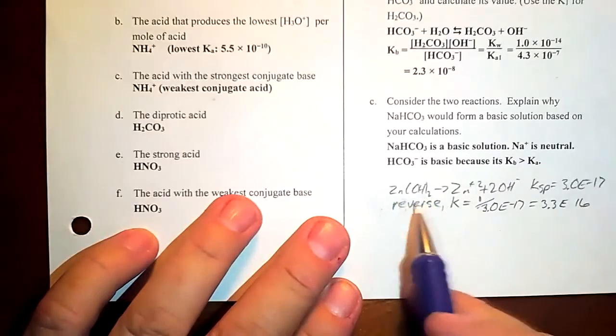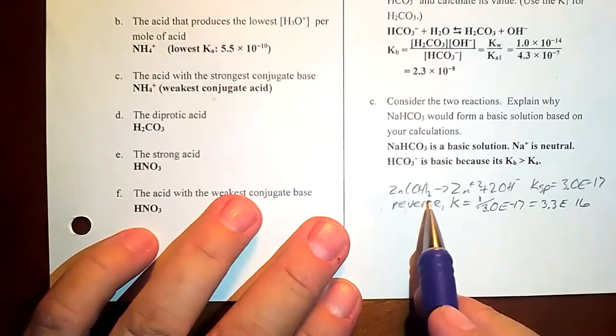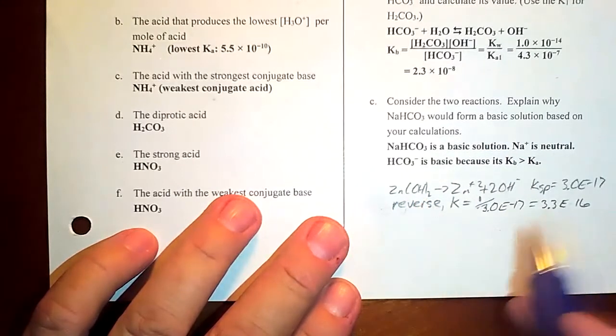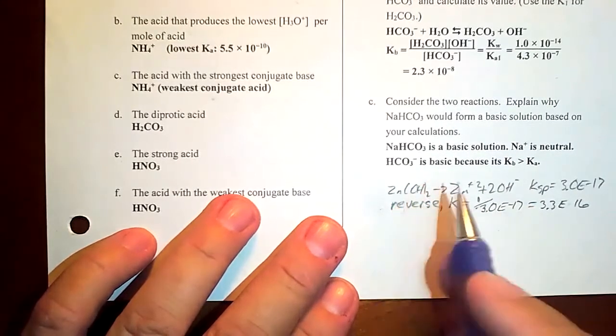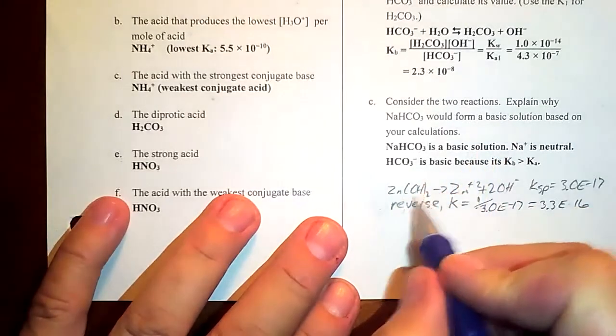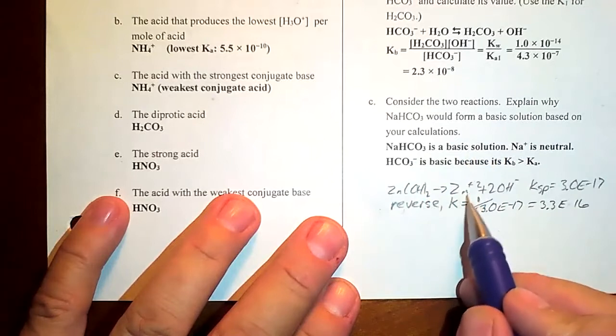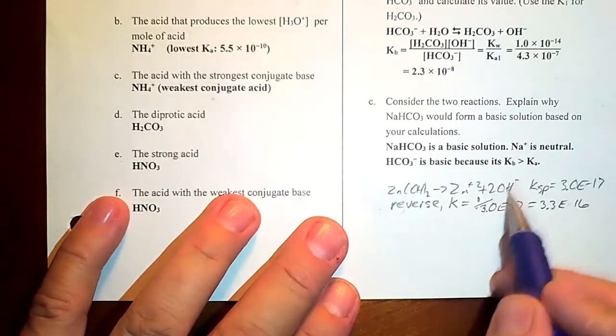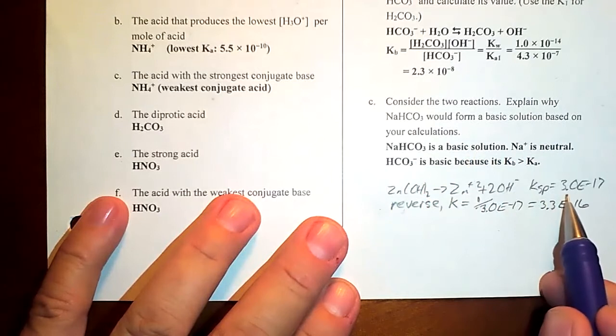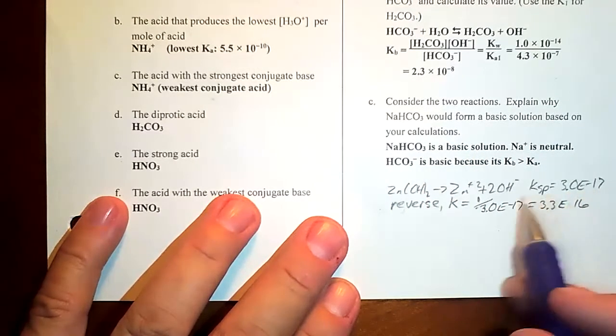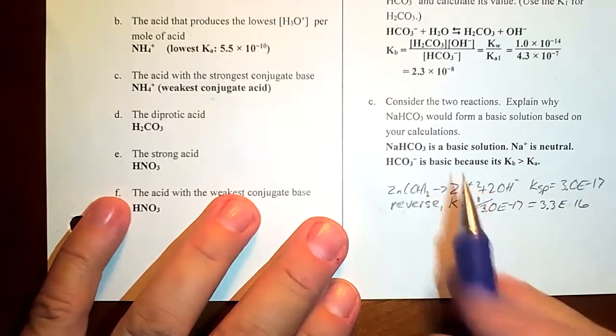Could zinc attract OHs to itself? Sure. And what I found was a Ksp for this. So let's pretend for a moment that we had zinc hydroxide, and if it dissociates, it creates one zinc ion and two OH minus ions. And the Ksp for that is very small. It's 3E negative 17. So if we run that backwards, which is what we're talking about, right?